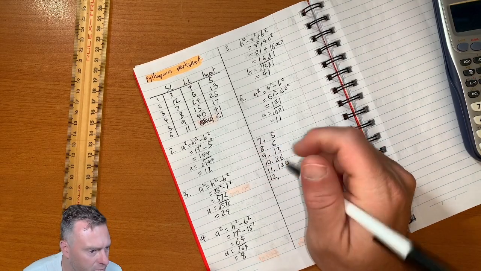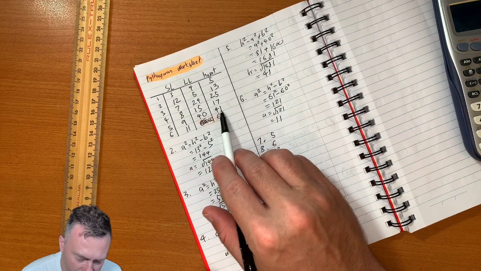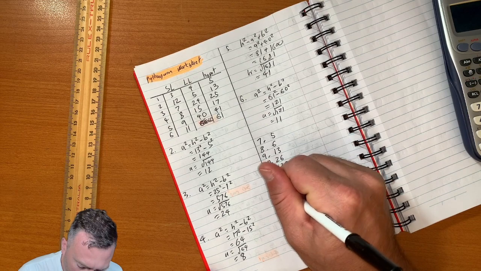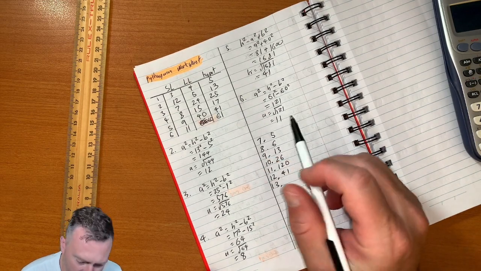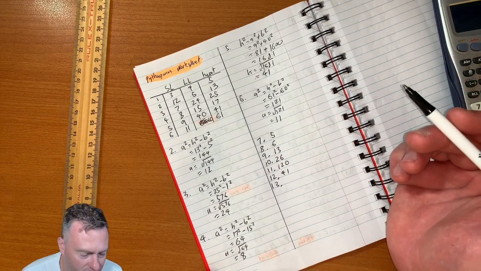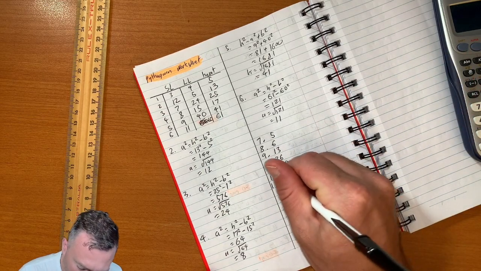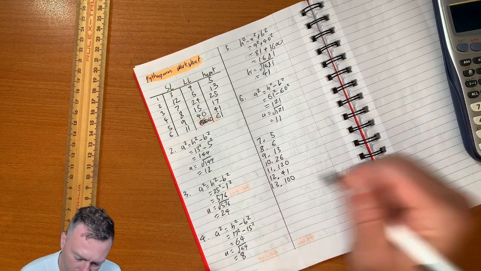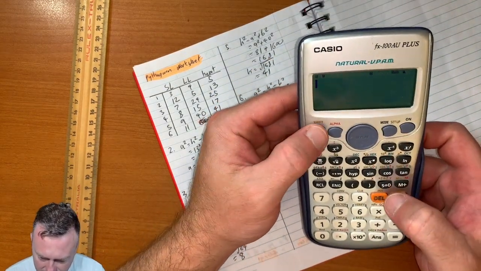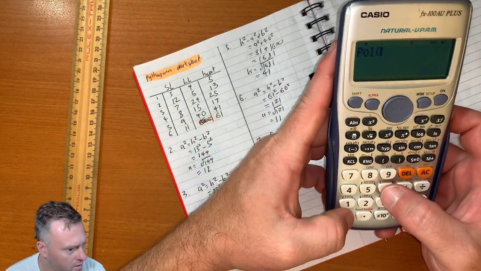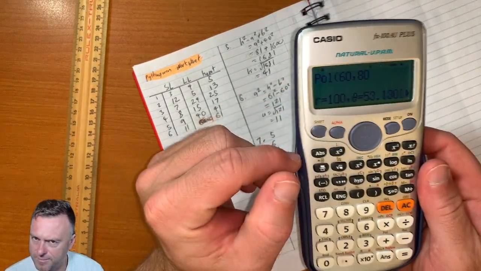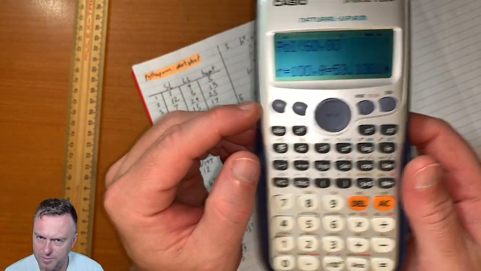Number 12, we've got a 40 and a 9. So the missing side's a 41. Number 13, that's pretty simple. You got 60, 80. It's the same again as this 3, 4, 5 triangle. So this side's going to be 100. And if you're not sure on this, just to show you, you can always check with your calculator. You can go shift pole 60, 80. And look what we got. 100.